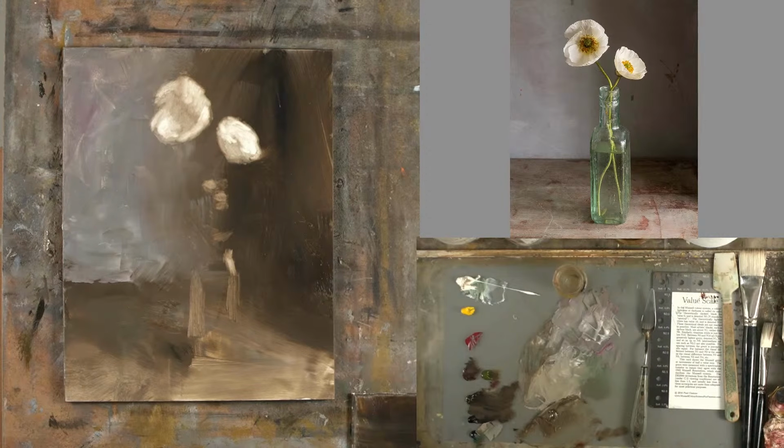This reminds me now of Jan Mankes. I'll put his name in the chat actually. He's a favourite painter of mine.